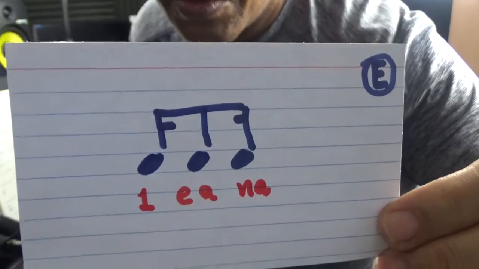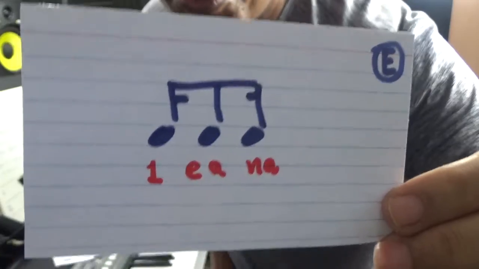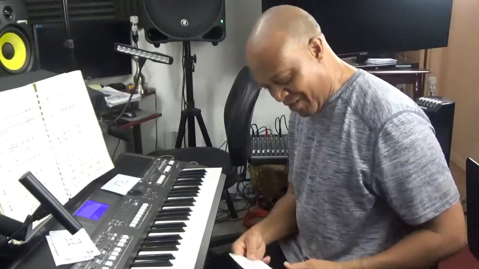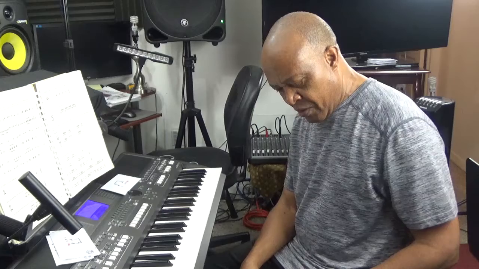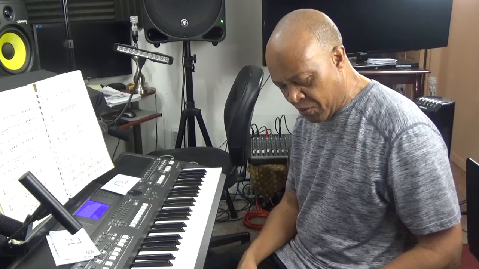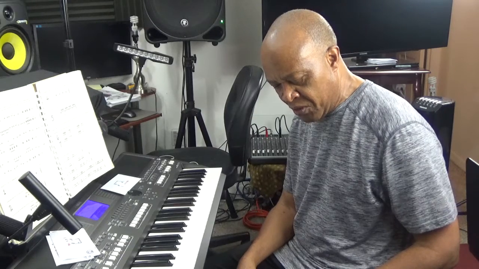See it? How are you going to play this rhythm? Well, we're going to try together. We know that the first 16th note is 1.